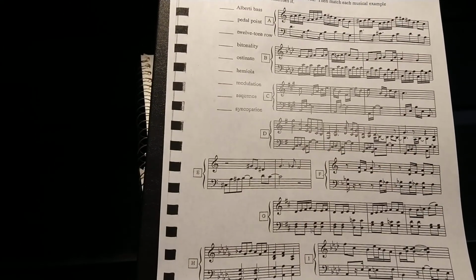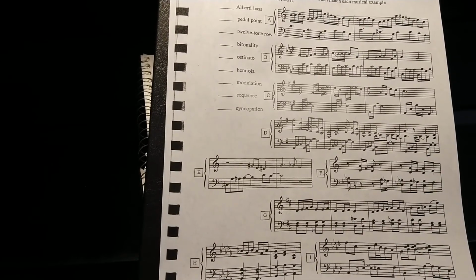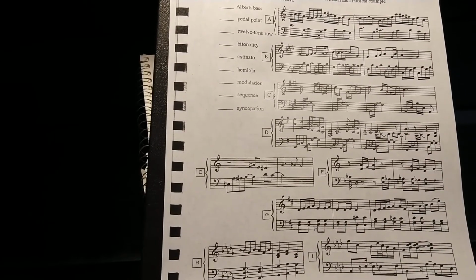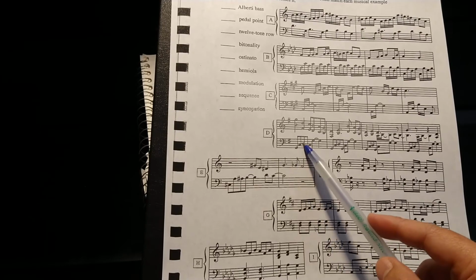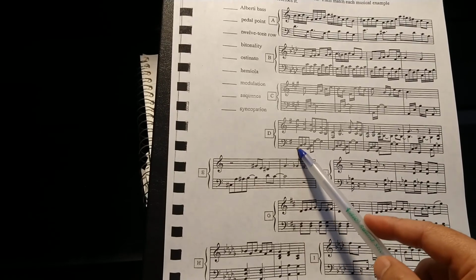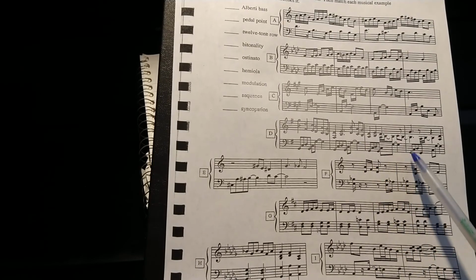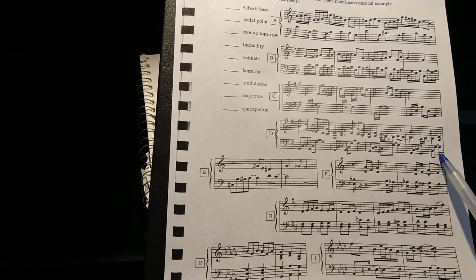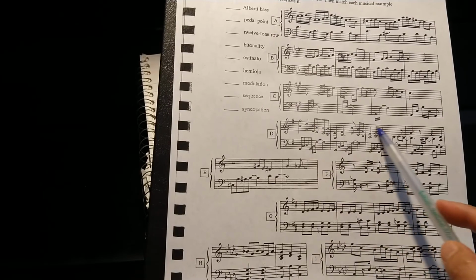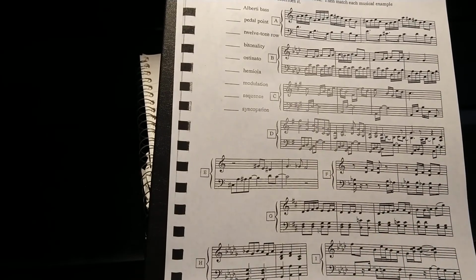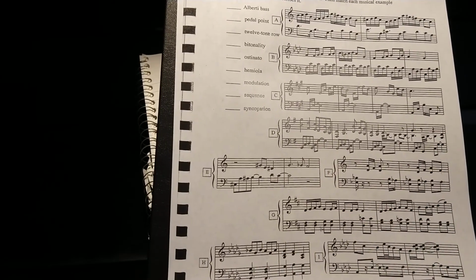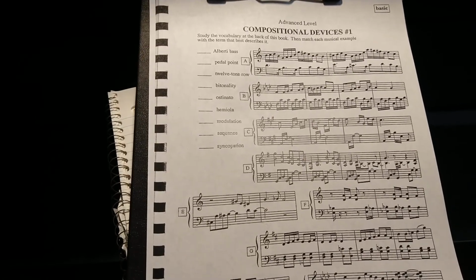Ostinato is usually like 2 notes that keep repeating, or 3 notes. Repeat. I think I see it right here. The left hand repeats. Then same. Then same. Then same. At least 4 times the left hand is the same. However, the right hand is not the same. So that is ostinato. Okay, so I hope you have fun with this. Thank you.